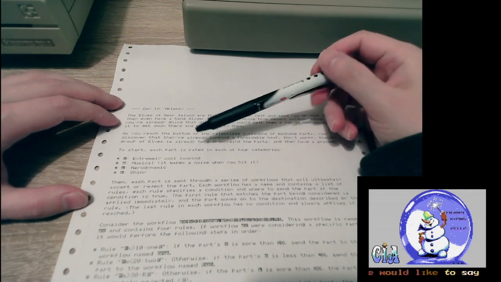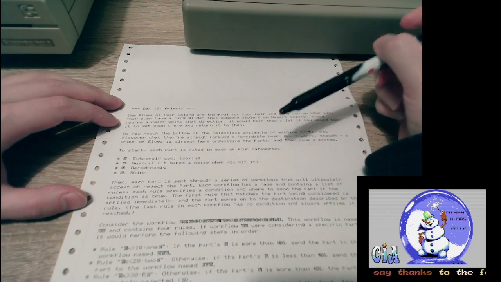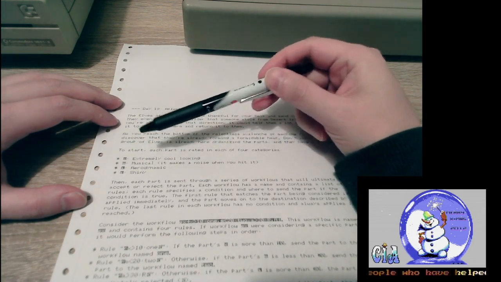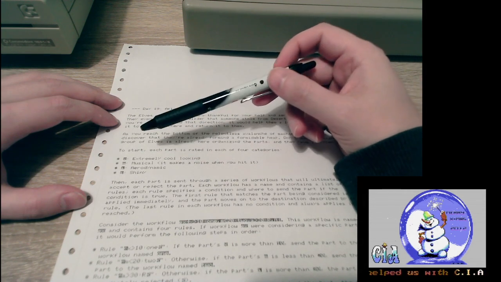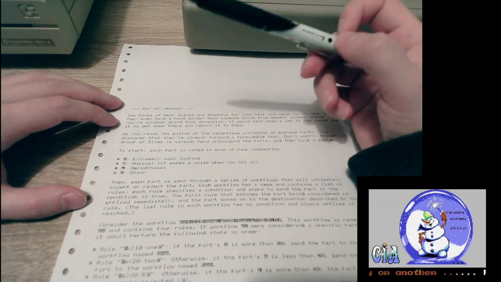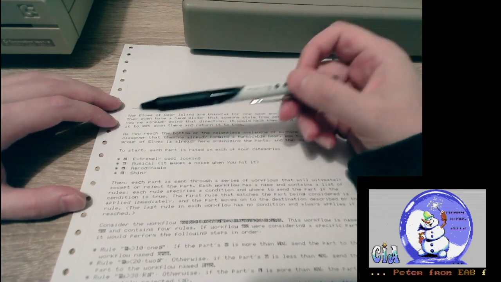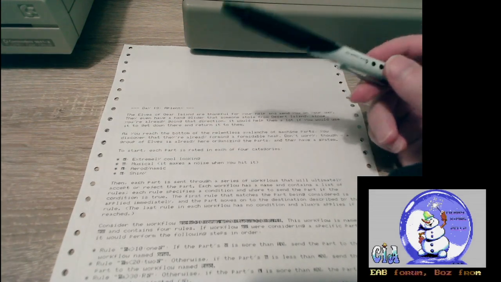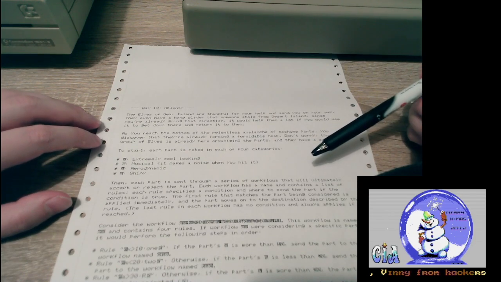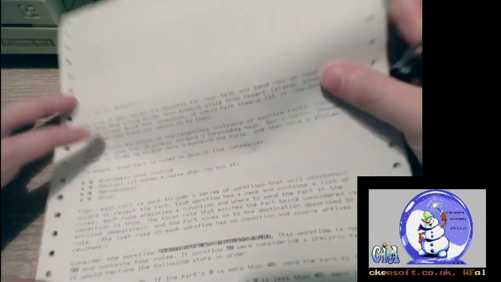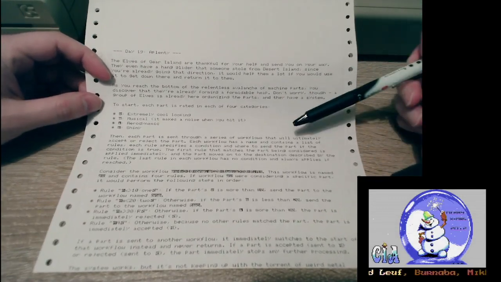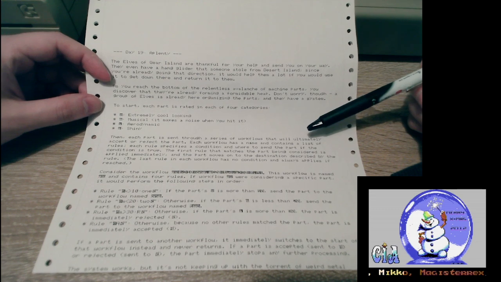Don't worry though, a group of elves is already here organizing the parts, and they have asked for your help. To start, each part is rated in each of 4 categories. X, extremely cool looking. M, musical, makes a noise when you hit it. A, aerodynamic. S, shiny. Okay, so 4 categories for XMAS. Then each part is sent through a series of workflows that will ultimately accept or reject the part. Each workflow has a name and contains a list of rules.